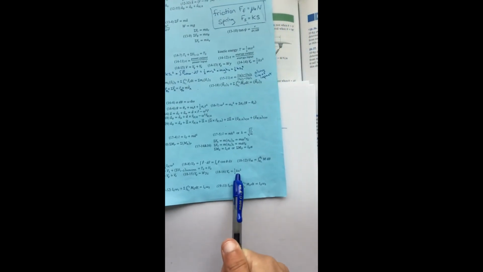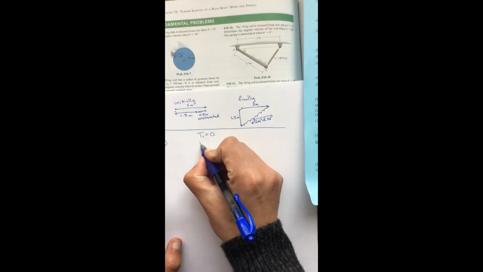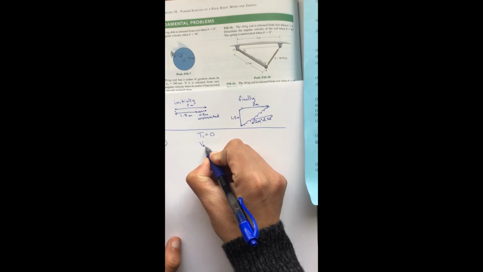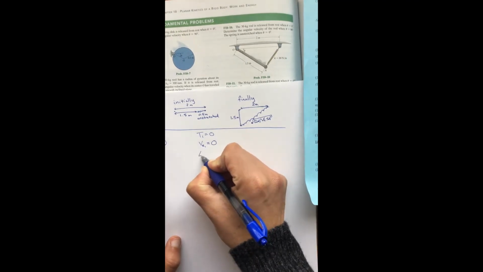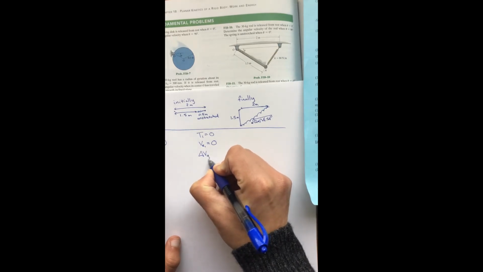So initially, the spring is unstretched. If the spring is unstretched, s is equal to 0. Remember, s is the difference between the current length of the spring and the rest length of the spring. Since the current length is equal to the rest length initially, the initial elastic potential energy, let's call that VE1, is equal to 0. Then let's just do the change in gravitational potential energy.